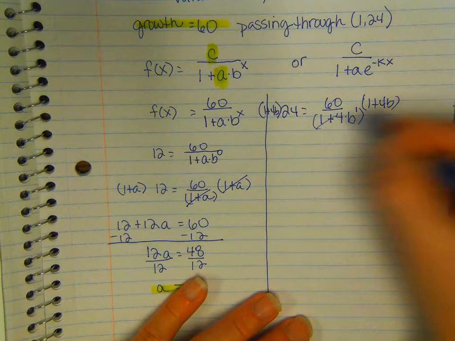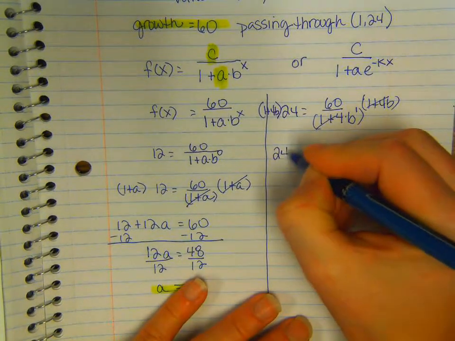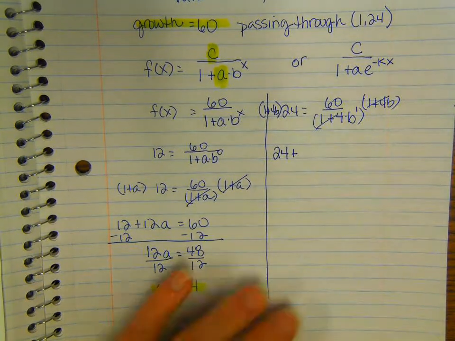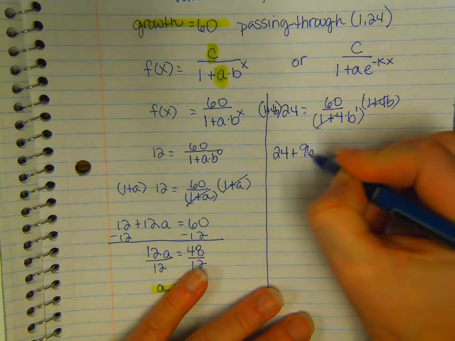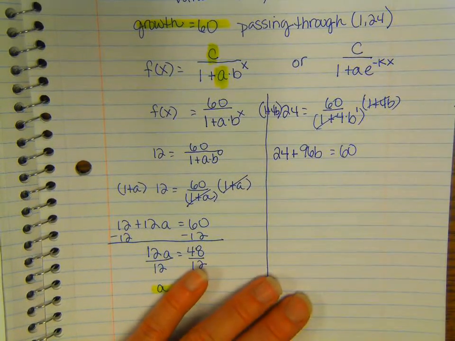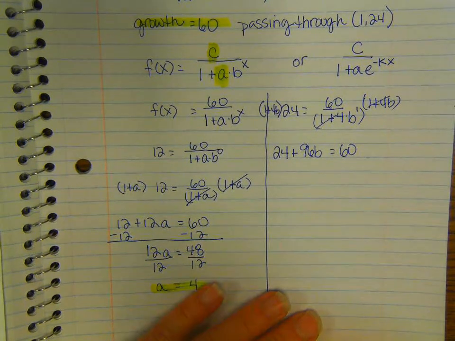All right, so then on this side I have 24 plus, what's 24 times 4? Okay, so 96b equals 60. So what should I do? Subtract 24.